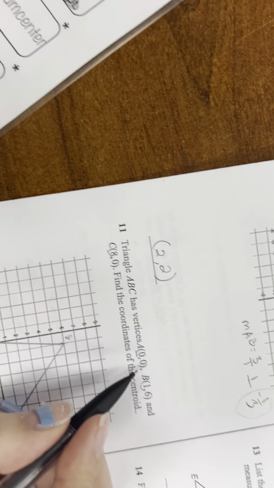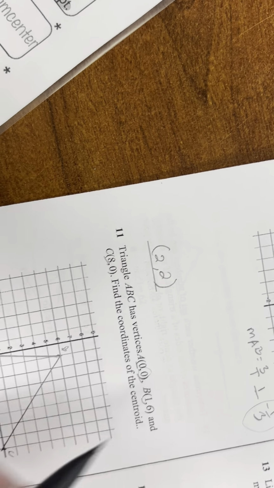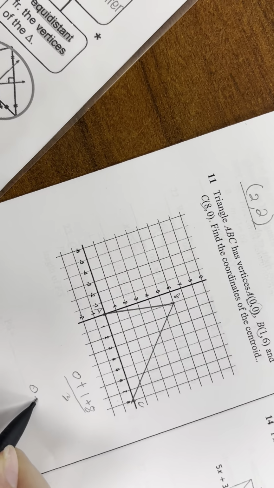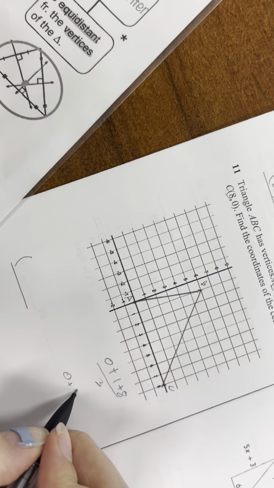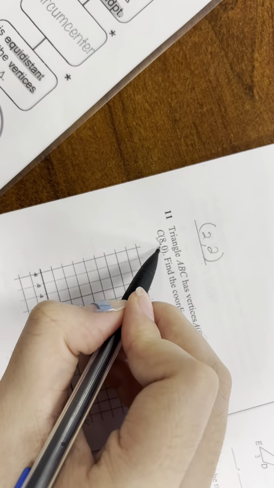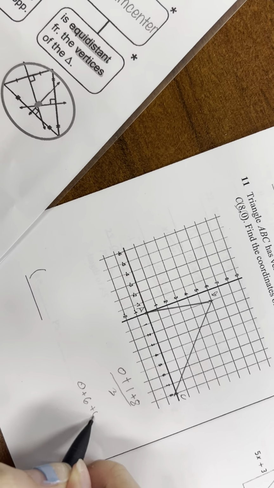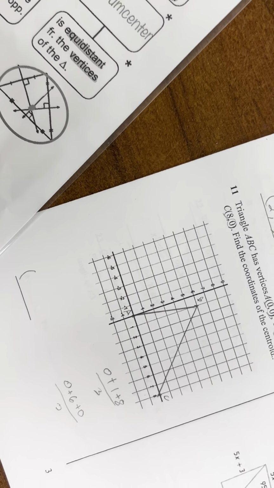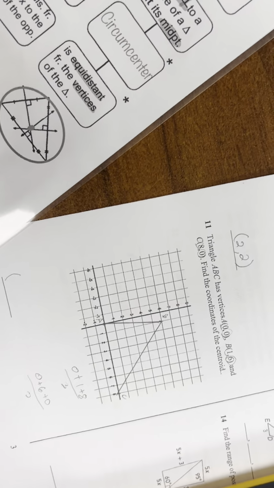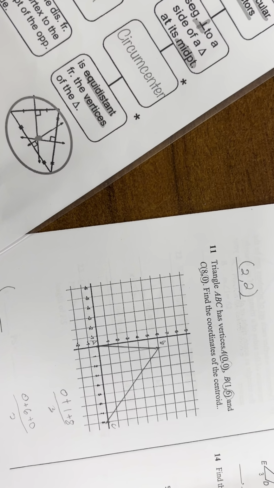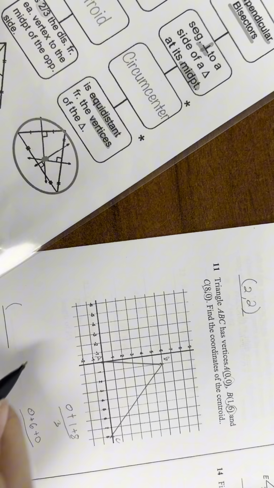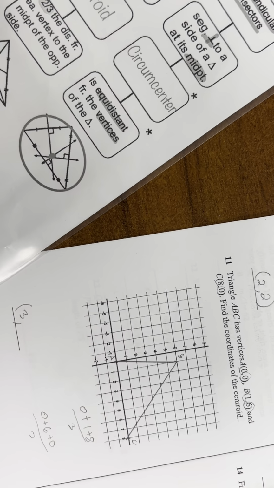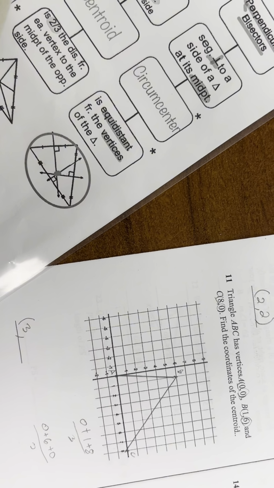And then for the y: y of A is 0, so 0 plus y of B is 6, so plus 6, and then y of C is 0, so plus 0, divided by 3. So let me put that in the calculator. So 2 plus 8 divided by 3 will be 3. And then 6 divided by 3 will be 2.